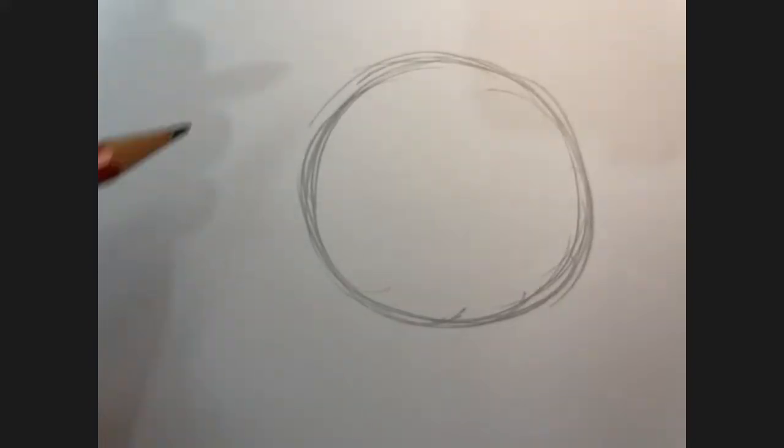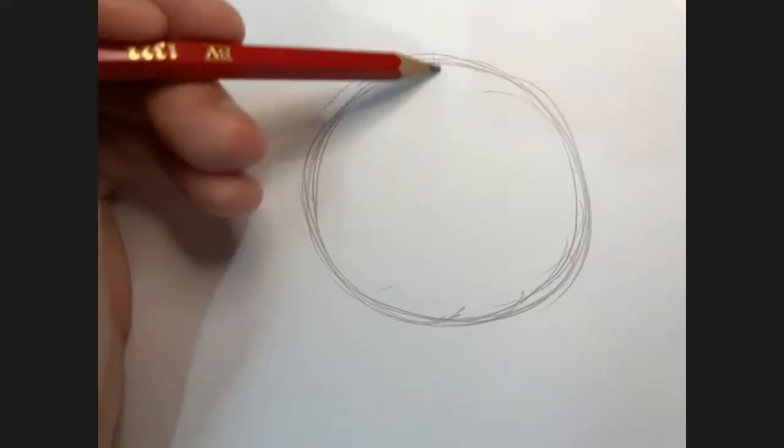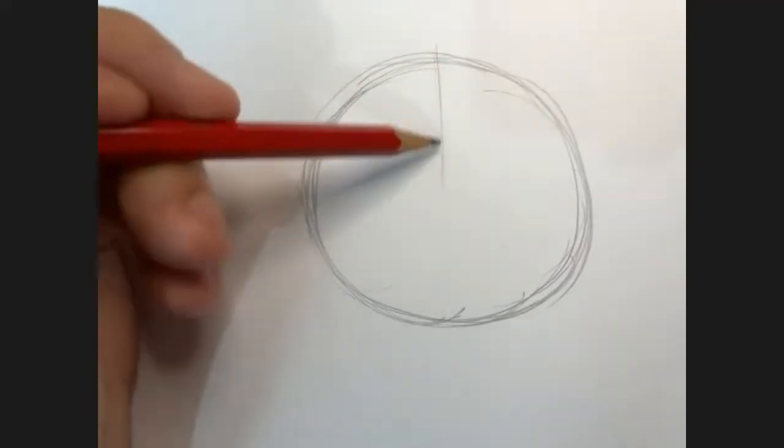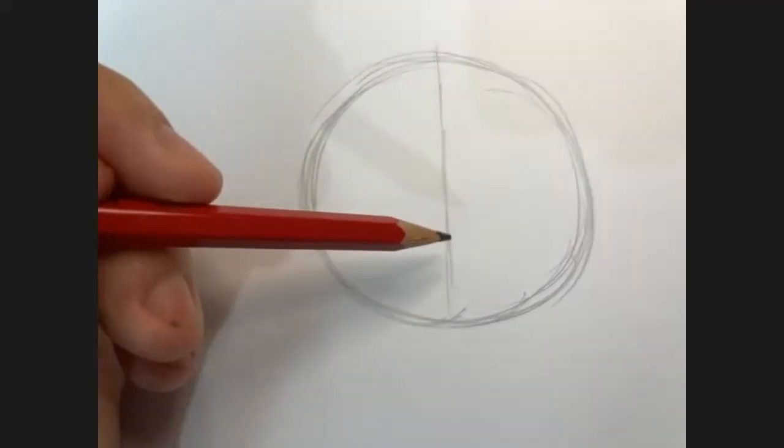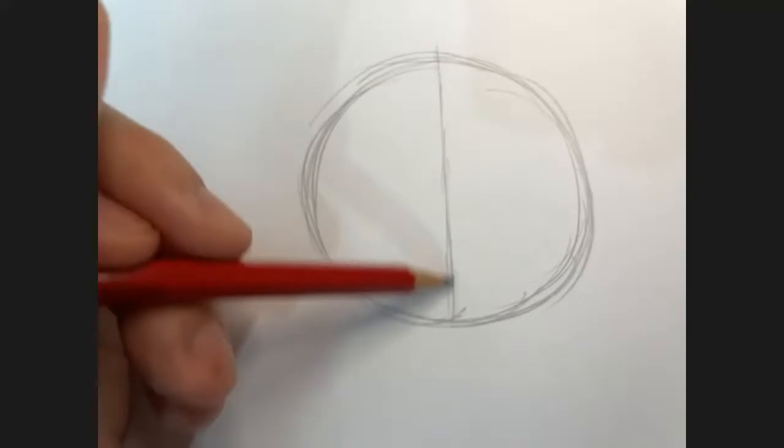So has everyone got their circle? Thumbs up if you got it. Yep, a couple of thumbs up there. And the next step I'm going to do is sort of draw a line through the middle. Someone just asked, Jaden just asked, how big should you draw the circle?